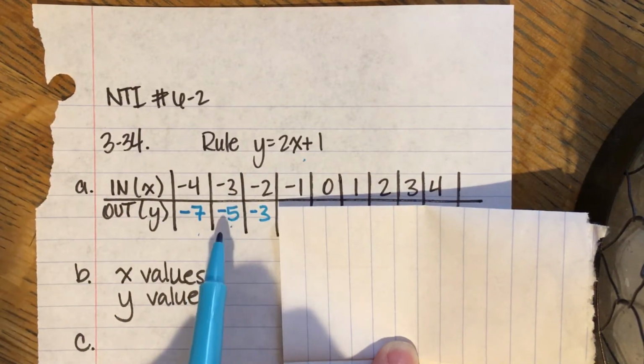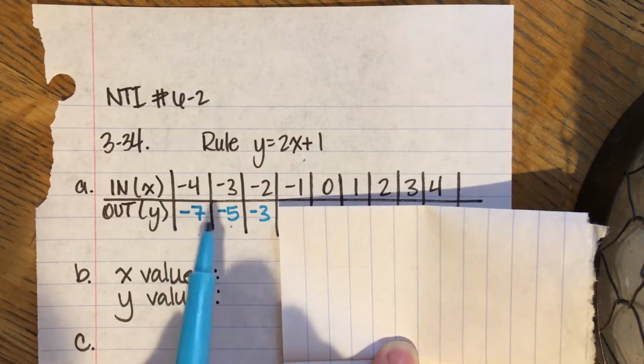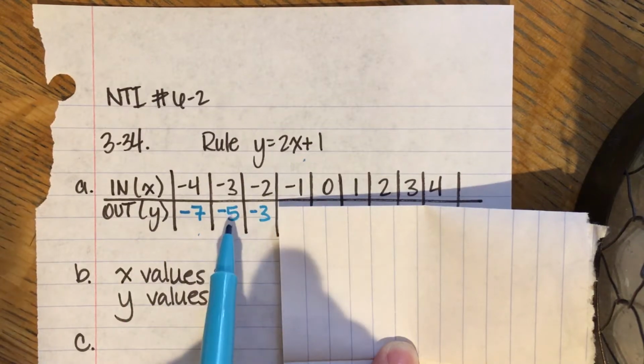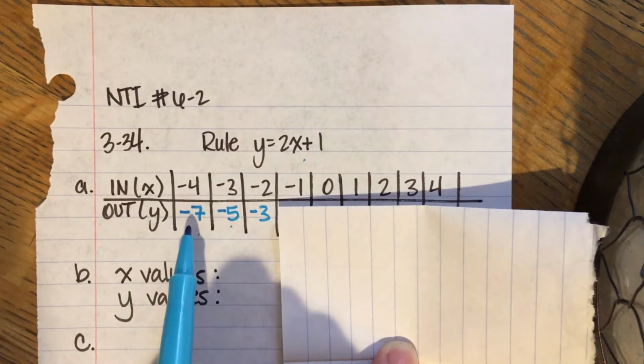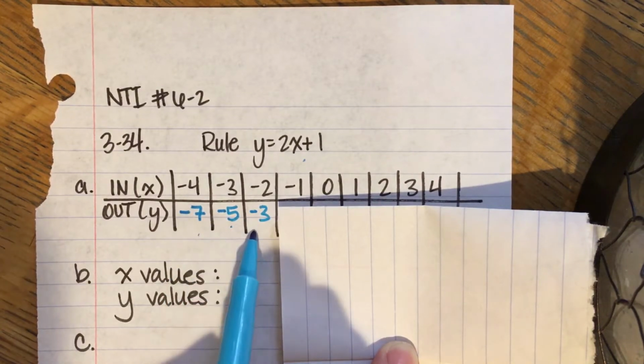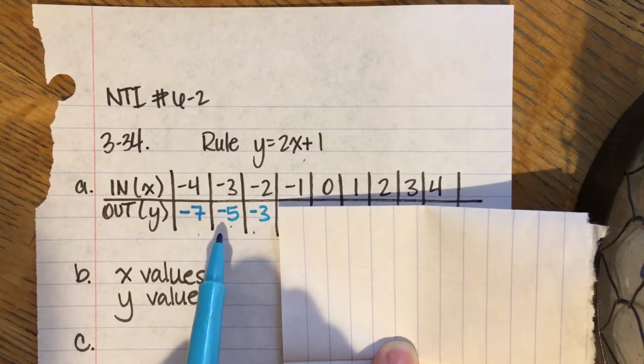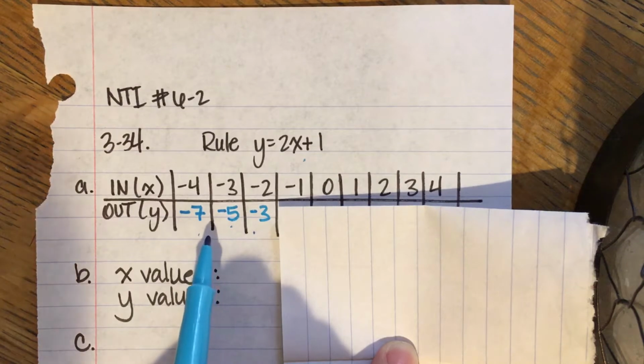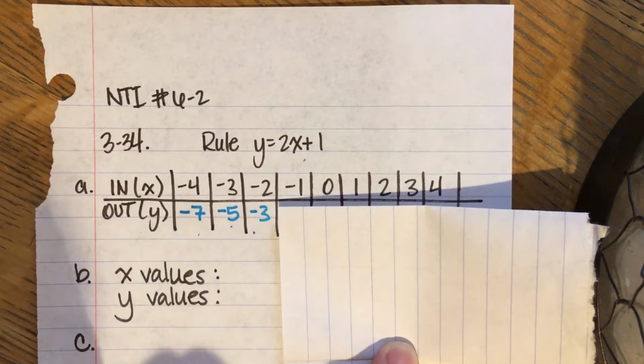So you can see here that we go from -7 to -5 to -3. So the common difference here is, hopefully you see it, 2. I take -5 minus -7, that turns into -5 plus 7, which is a difference of 2. -3 minus -5, a difference of 2. So you can see here we have differences of 2.